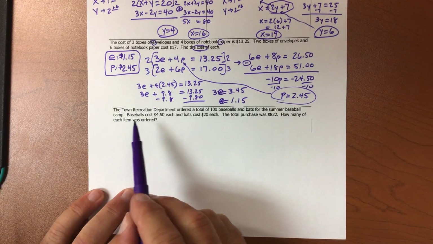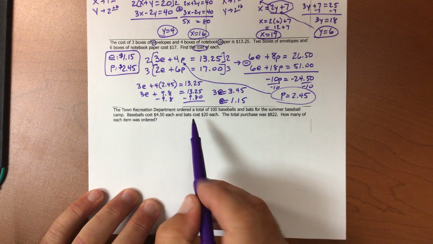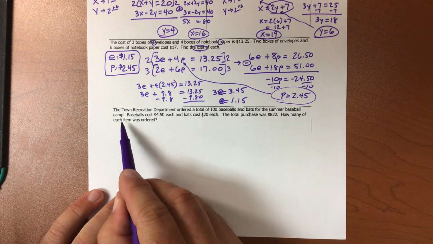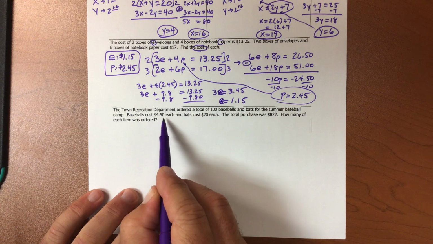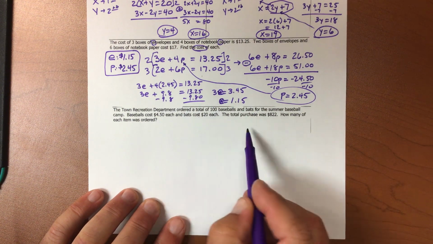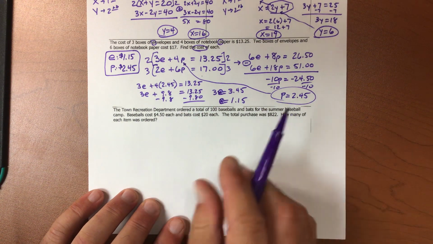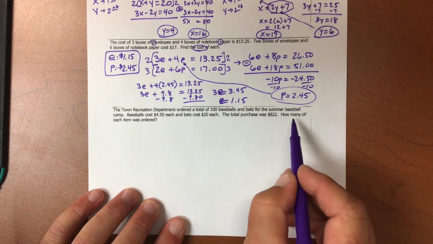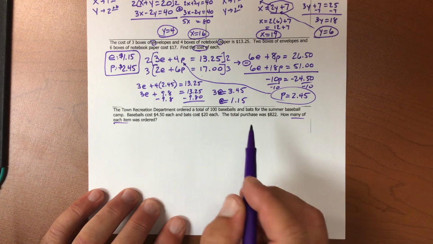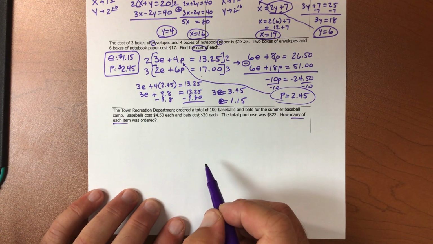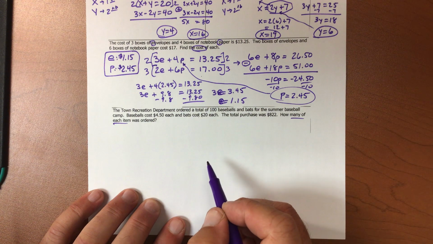All right. So it looks like the recreation department ordered a total of 100 baseballs and bats for the summer baseball camp. Baseballs are $4.50 each. Bats were $20. The total purchase was $822. How many of each item was ordered? So this is not a dollar amount, this is just going to be a number. So how many baseballs and how many bats?